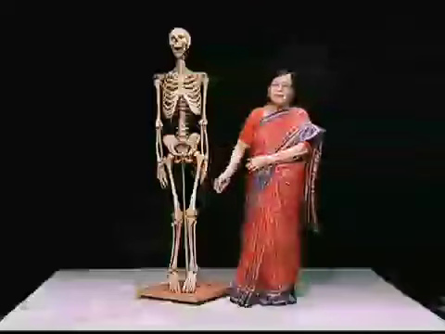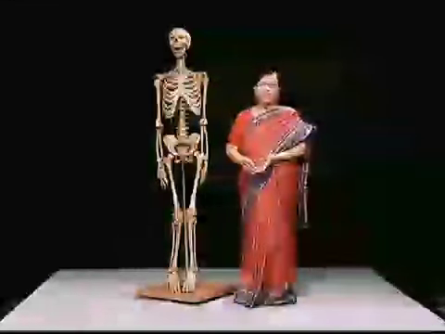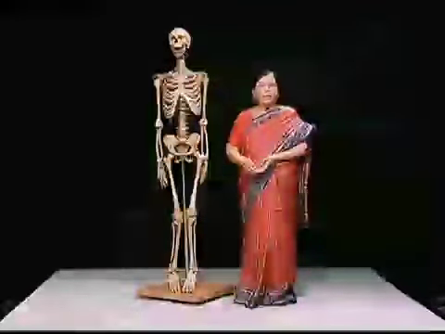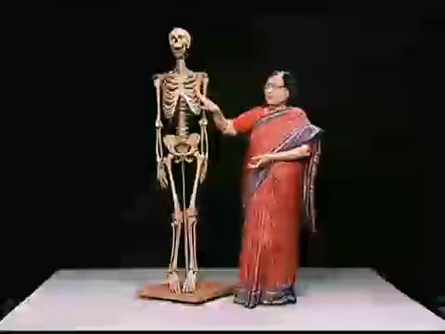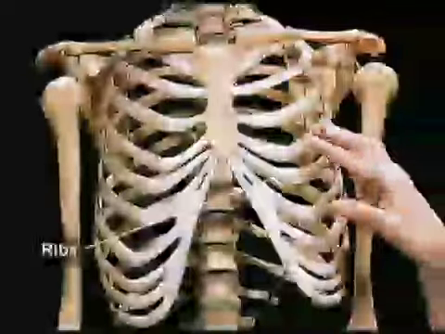After this, I come to third part of axial skeleton, ribs and rib cage. This is rib cage and these are ribs.